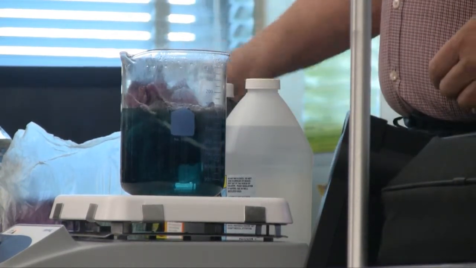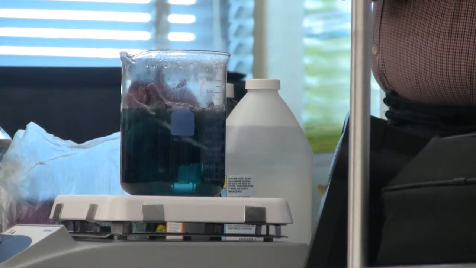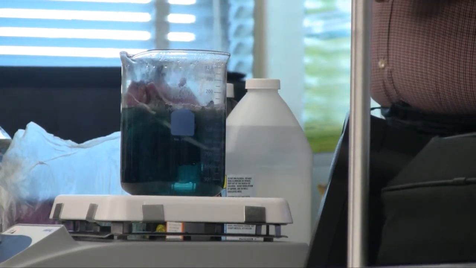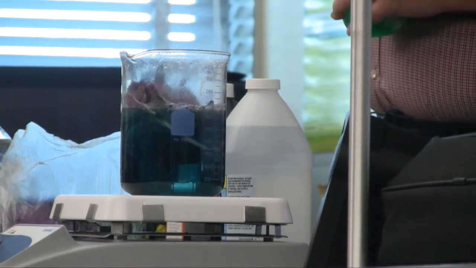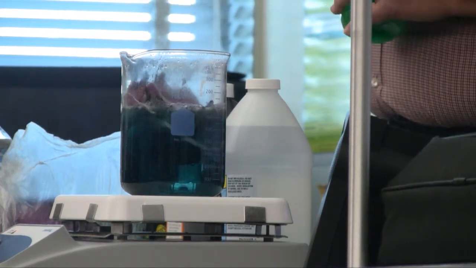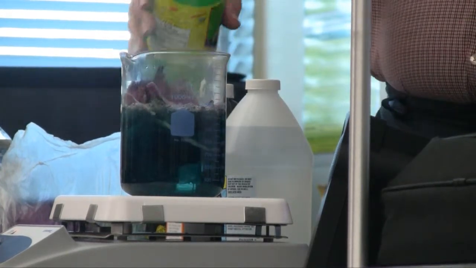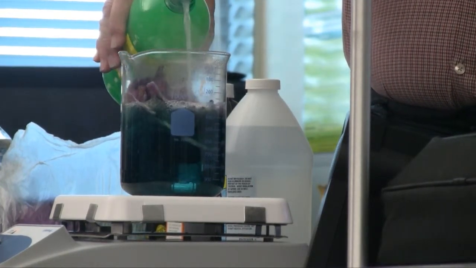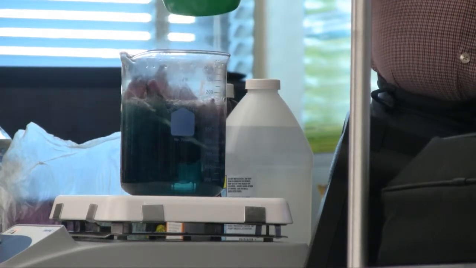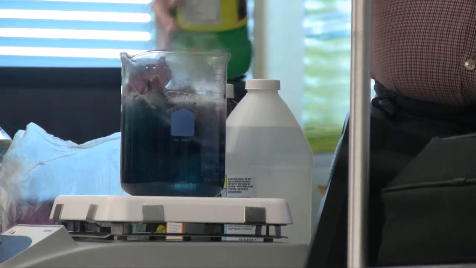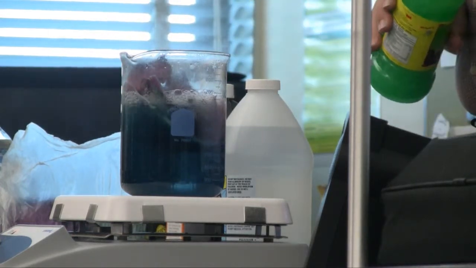Alright, well, the next step in the recipe says put in some lime juice. That's really acidic. Okay, well, let me see. Let's see what happens if we put in some lime juice. Oh, blue. Well, not much happened with the lime juice.